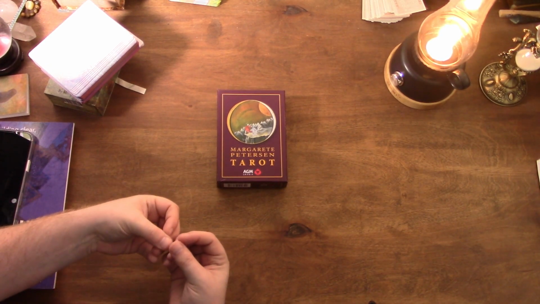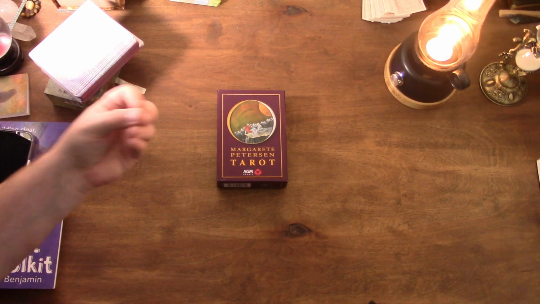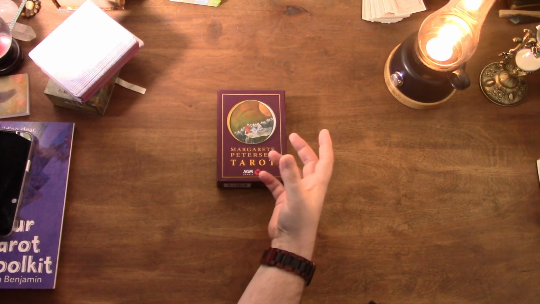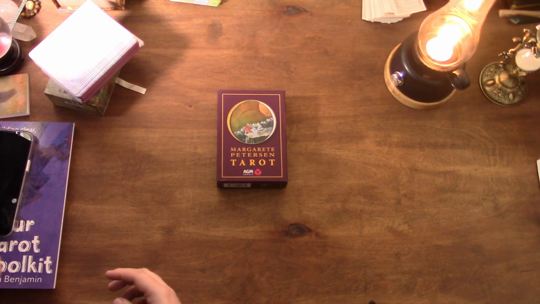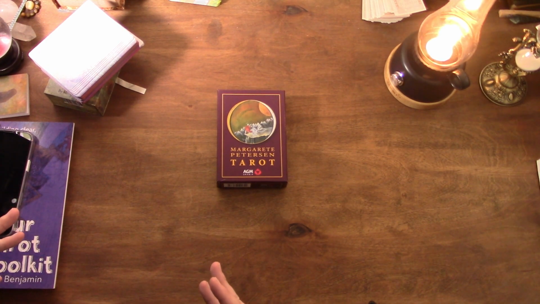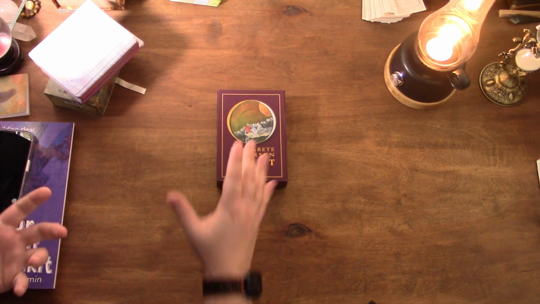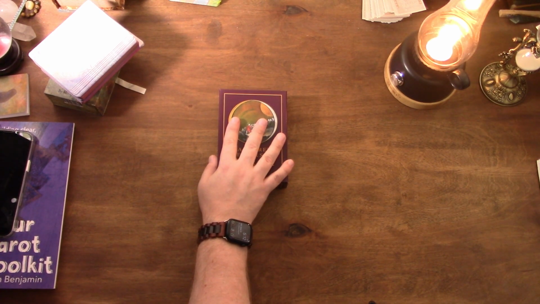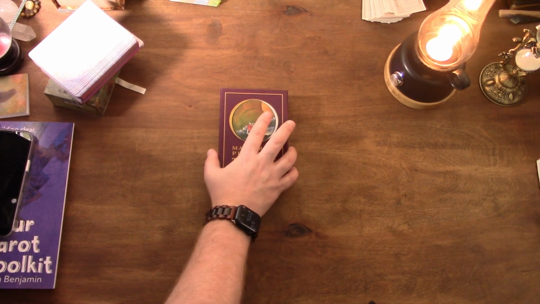Your intuition in the moment is part of your toolkit. The question and the person that you're reading for is part of your toolkit. All of these things are available to you, as are the unique images, the unique qualities of the artwork.